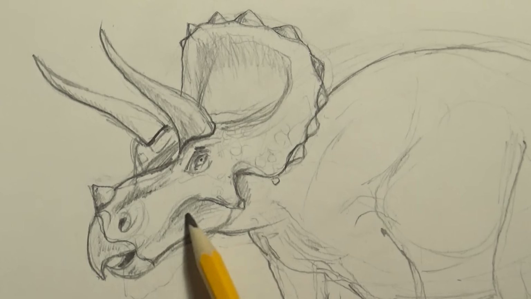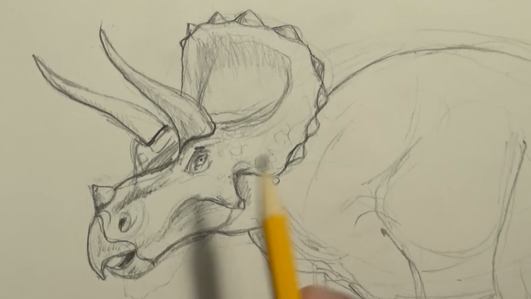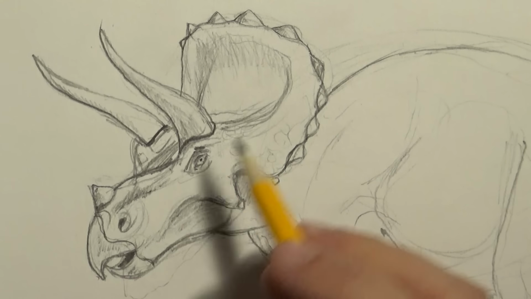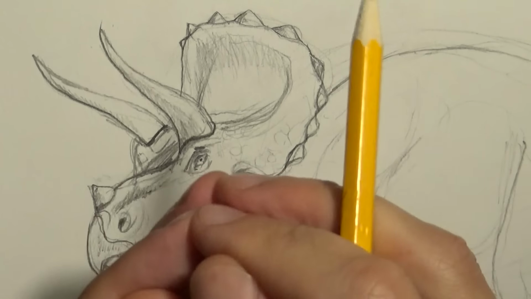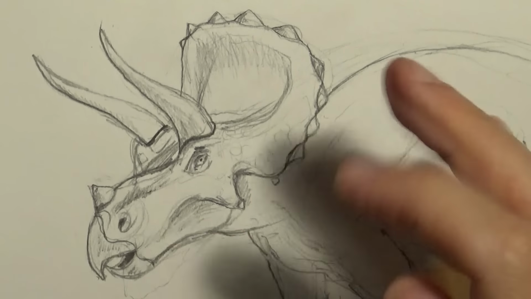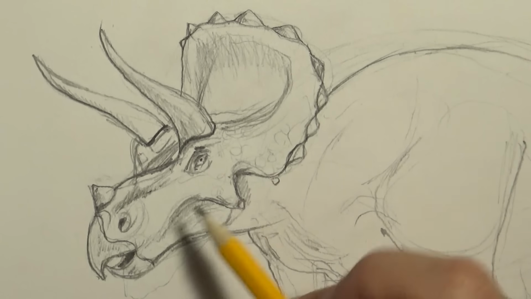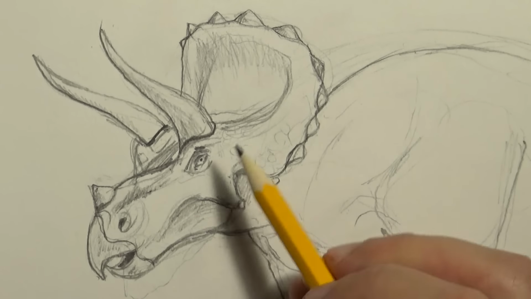But they lost this mobility and it became almost like a fused bone. I guess so it could be more stable and just use this beak for chopping, and it actually cropped the plants with the beak and then processed it and chewed it.